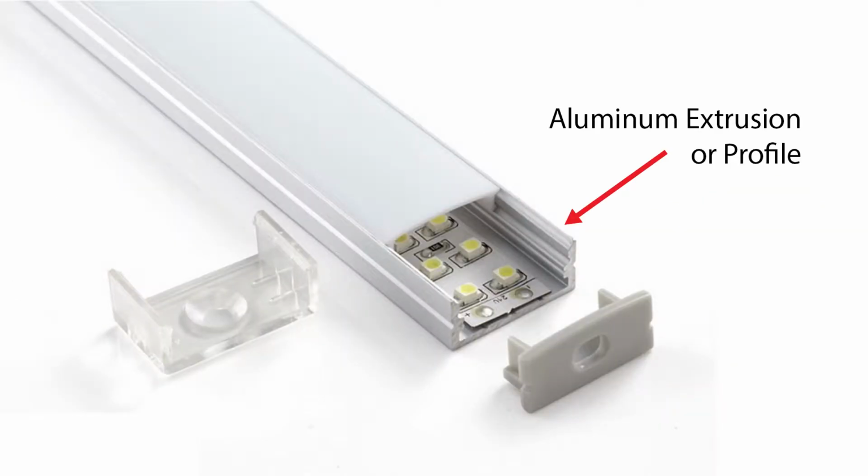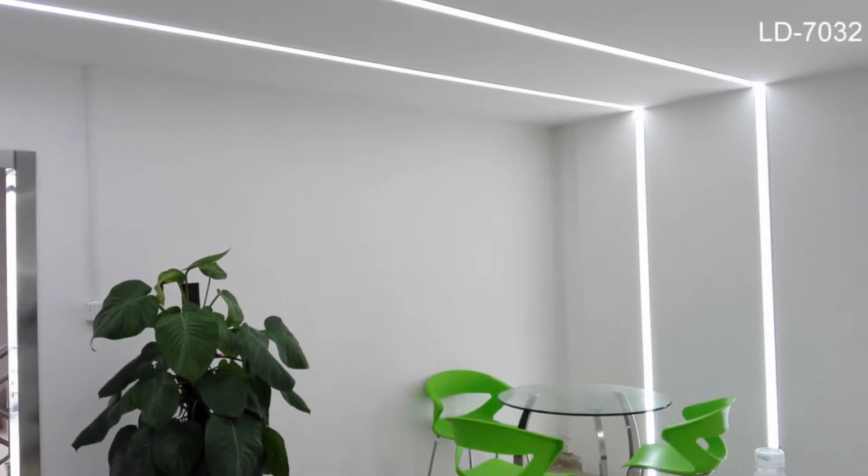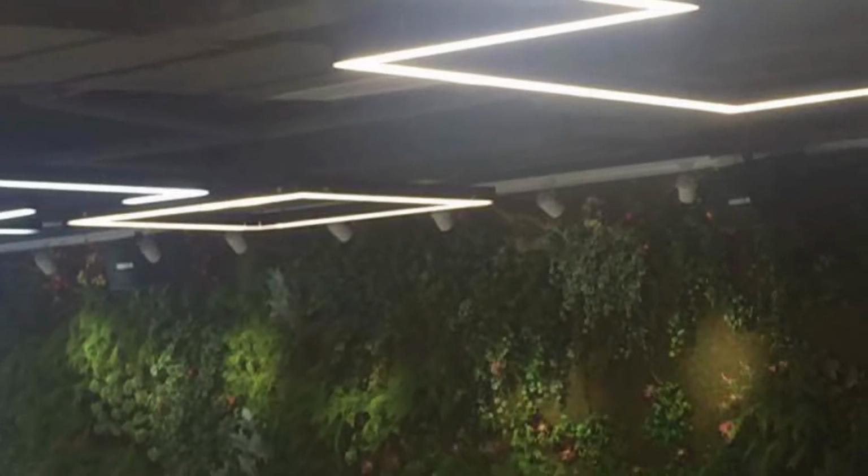The light body of the LED linear light is made of aluminum profile, which is sometimes called aluminum extrusion, as aluminum has good heat absorption and dissipation capability. The length of the LED linear light is not fixed, it depends on your project site.